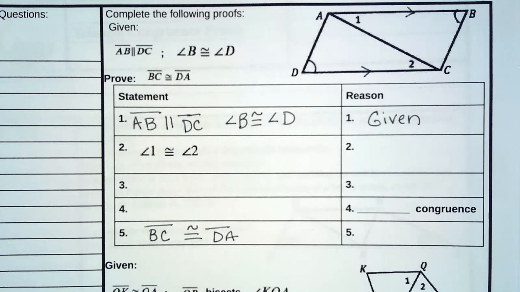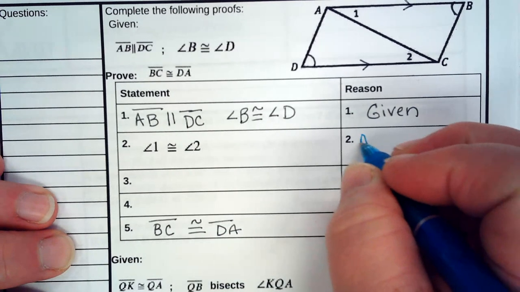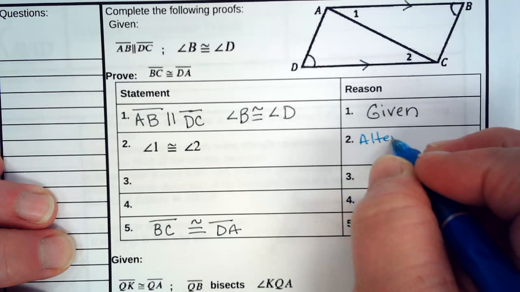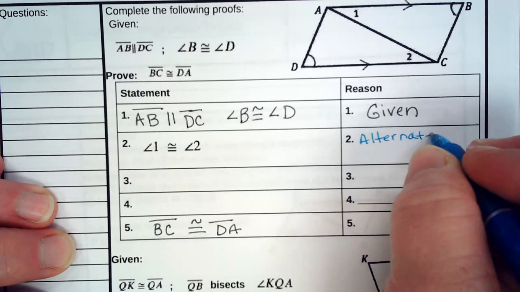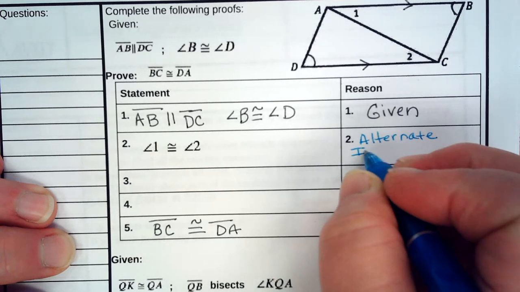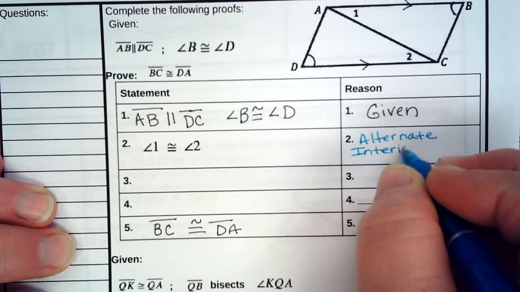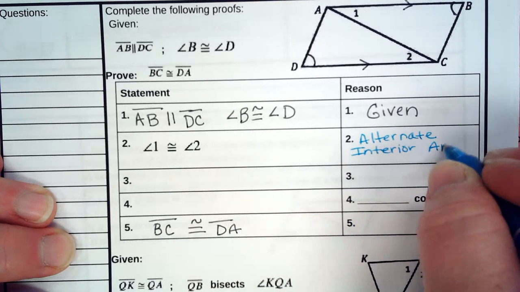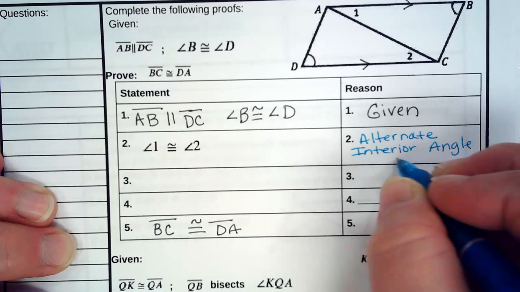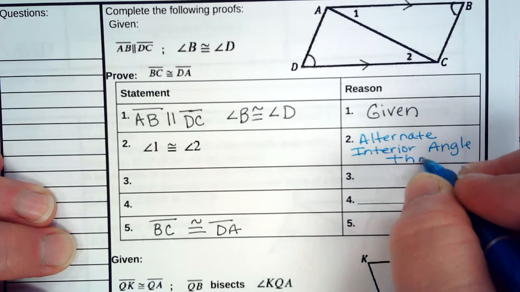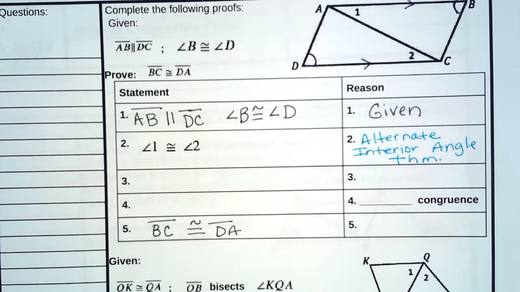They're alternating interior angles, and we have proven that they are congruent. So that is by alternate interior angle theorem. And I always shorten theorem down to THM.